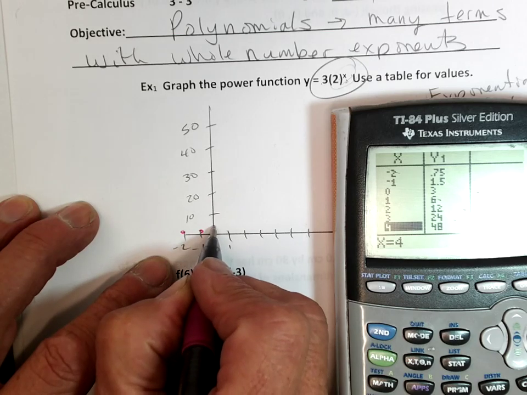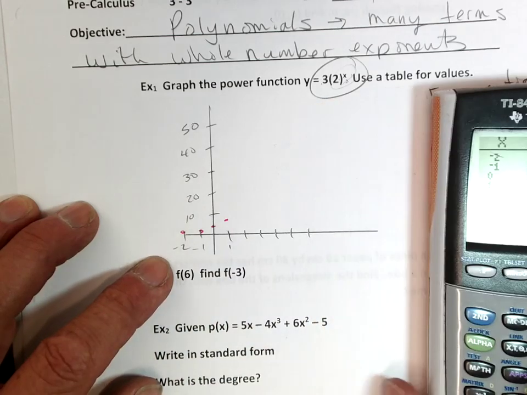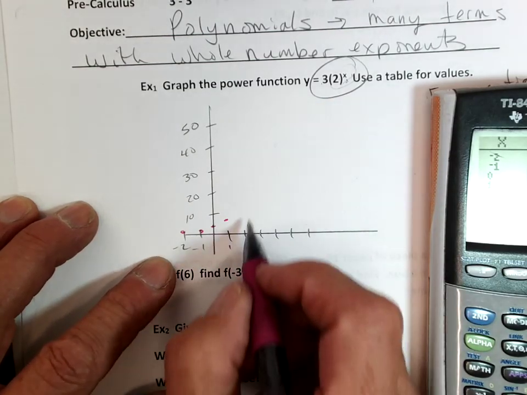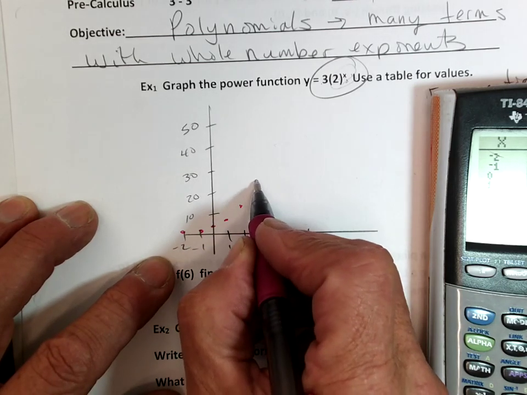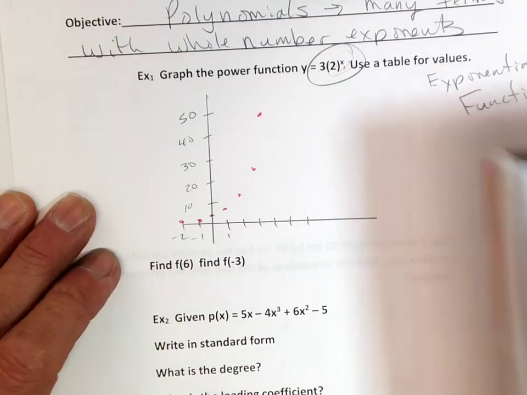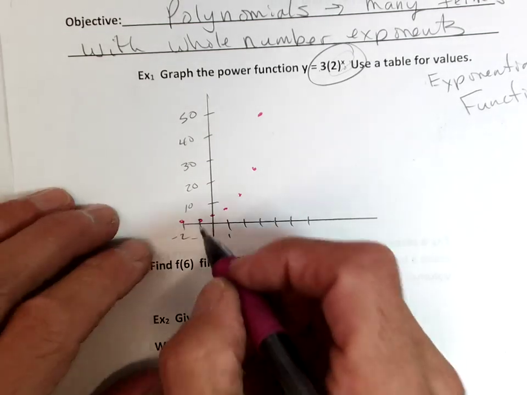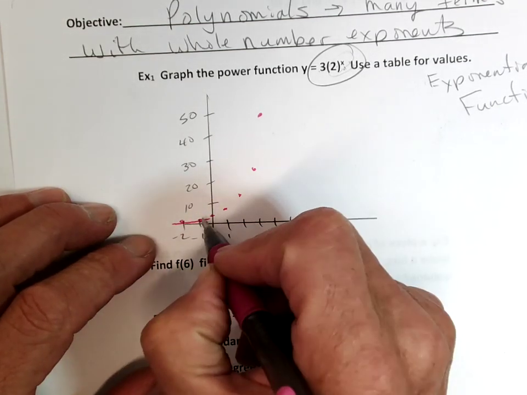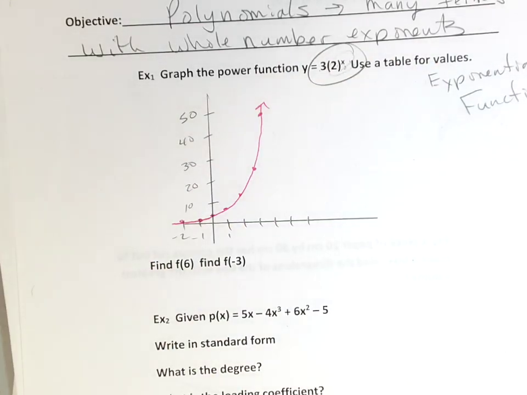And a 0 and a 3, a 1 and a 6, a 2 and a 12, a 3 and a 24, a 4 and a 48. Okay, what do you know about the shape of that graph? It's exponentially going up. Yeah, it is exponentially going up, and looks something like this, okay? This is an exponential function. It's growing exponentially. Have you heard that term?